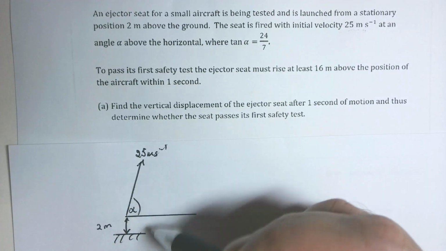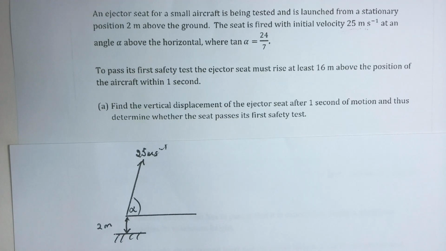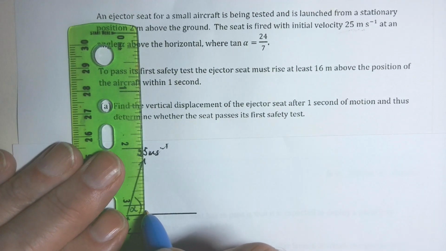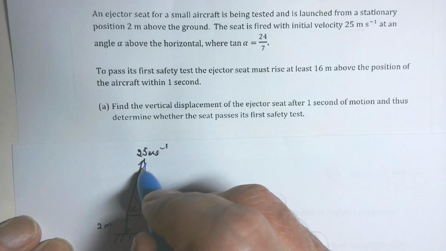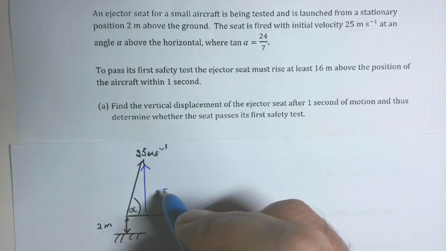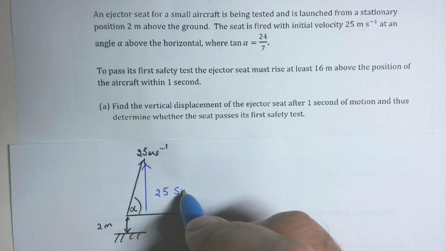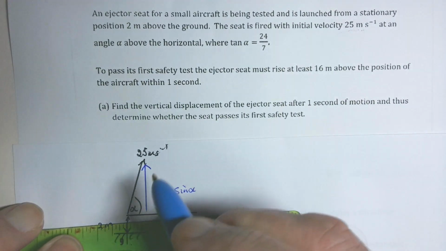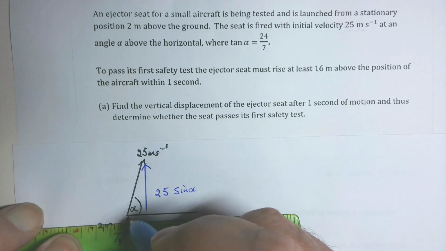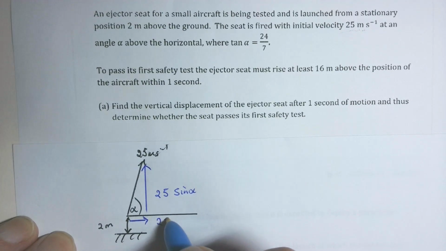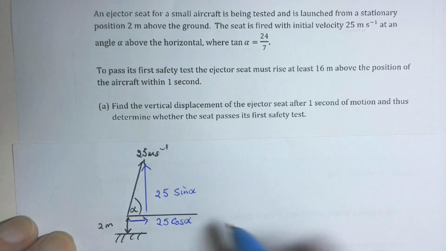So we need to consider its two components of velocity, vertical and horizontal. We're interested at this stage in its vertical component of velocity. If we convert it, the vertical component is going to be 25 sine alpha, and the horizontal component is going to be 25 cos alpha. I might not need them all, but I'll put those in.